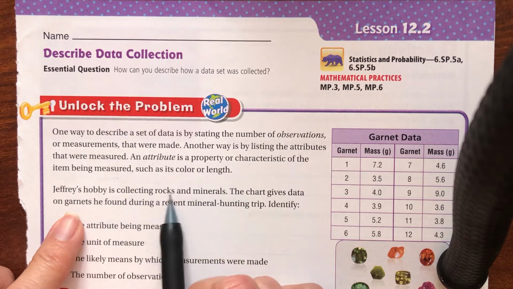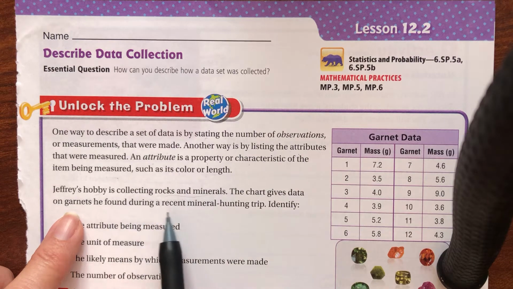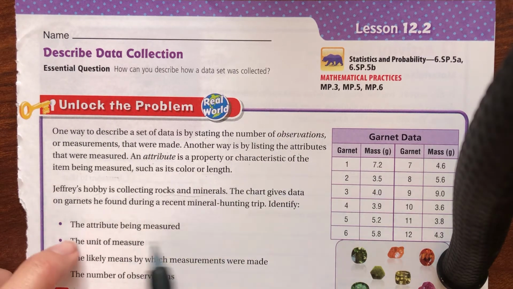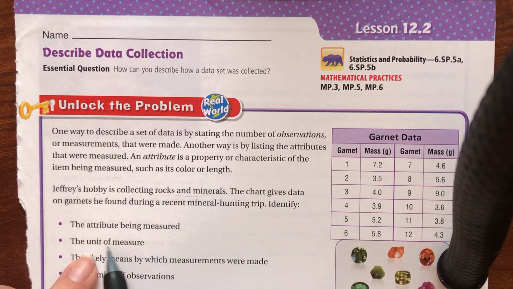Jeffrey's hobby is collecting rocks and minerals. The chart gives data on garnets he found during a recent mineral hunting trip. Identify the attribute being measured, the unit of measure, the likely means by which the measurements were made, and the number of observations.